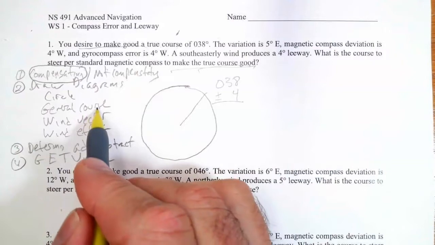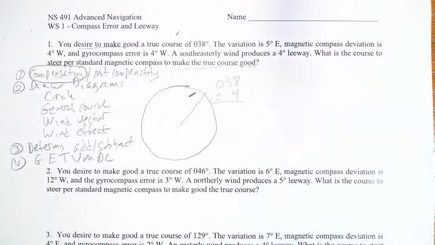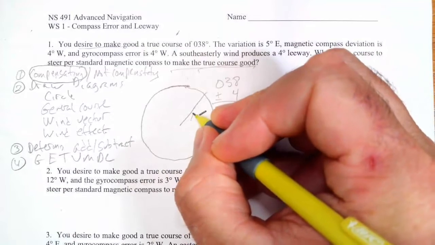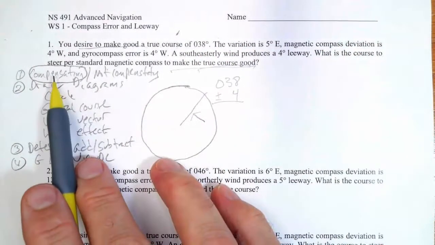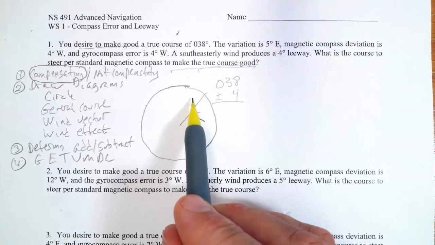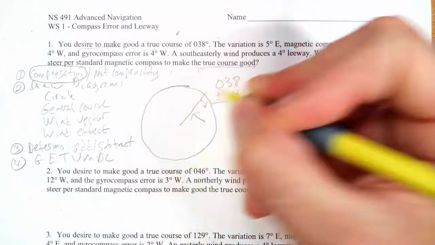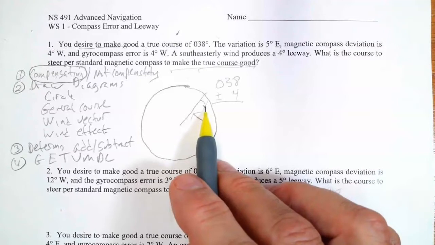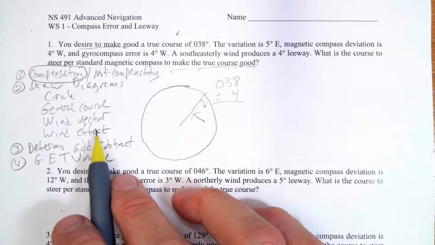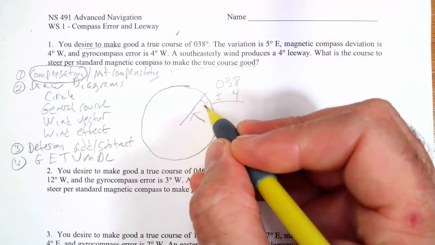So I've got my circle, I've got my general course, now my wind vector. My wind is southeasterly. So here is southeast, so the wind is doing something like this. Now I am compensating. The wind, if left to its own effect, is going to shove me over there. But I want to make 038, which means I am going to steer like this. That little short curvy line is the wind effect. Essentially, this is the wind vector, and this is the effect of the wind: I'm going to steer towards it. So when you compensate, you steer towards the wind.